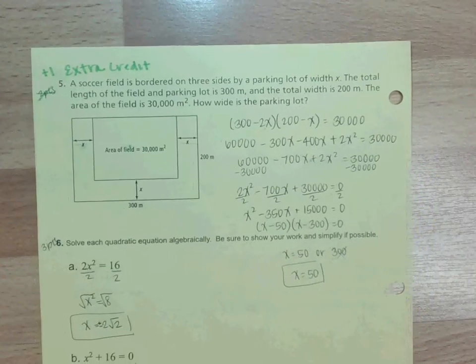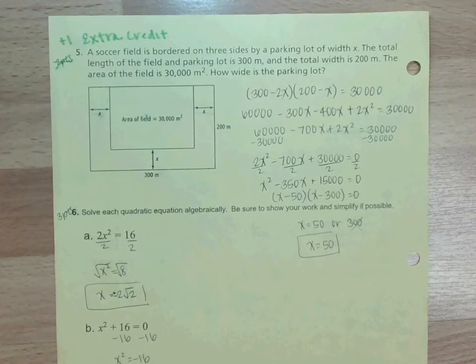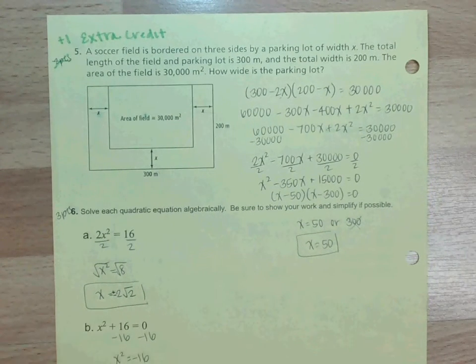On the back, I ended up making number 5 extra credit because it was a lot to do. It was 1 point extra credit if you got the correct answer.